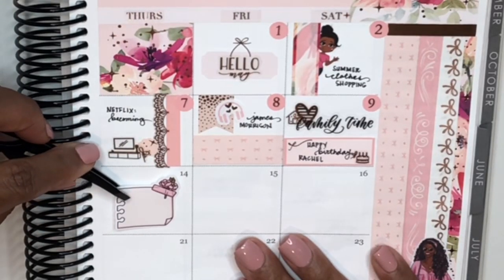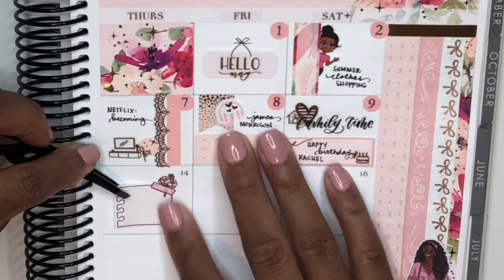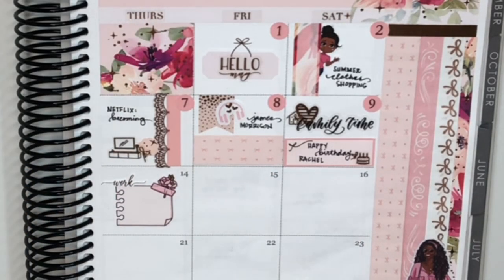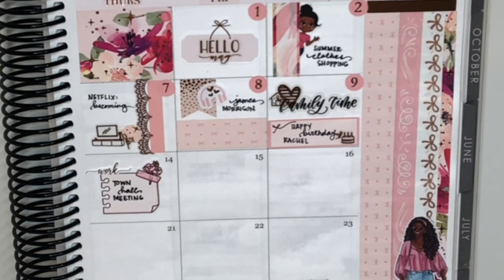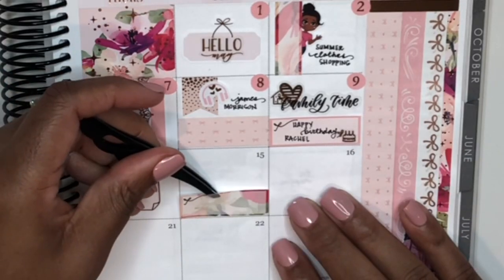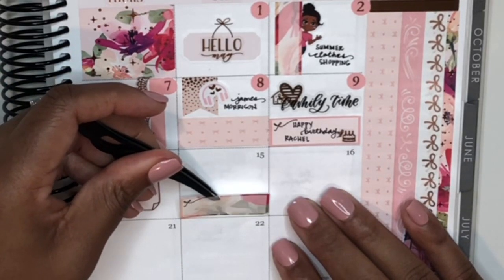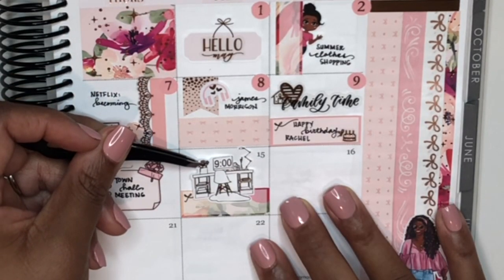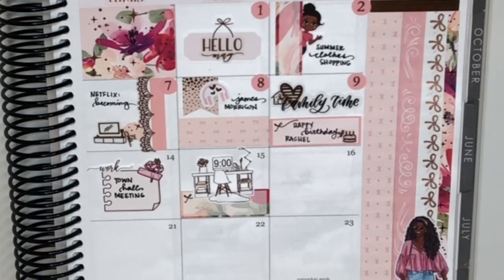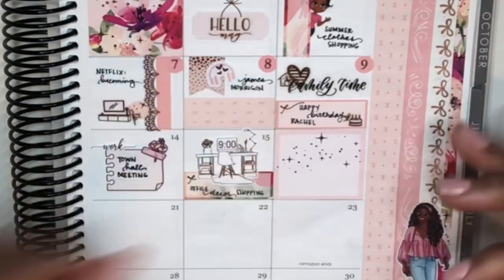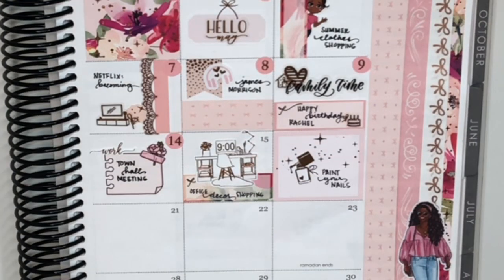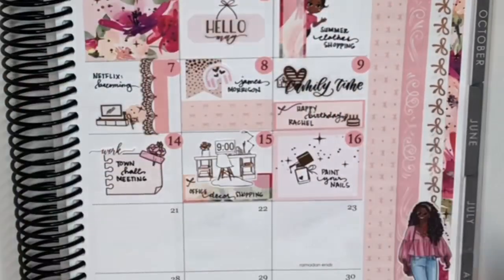On the 13th, I used that Simply Gilded washi and then that little workout girl who's laid out on her mat, which is exactly how I feel after every workout. On the 14th, we had a town hall meeting at work, and I used another one of those little Post-it stickers from Papershire. The 15th, I did some shopping for my office. I wanted to get some more shelving. And so I put down a little desk icon sticker from Crafts by Towie on top of one of the quarter boxes from the kit.